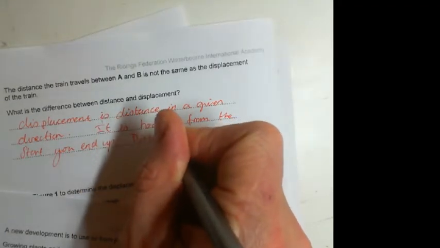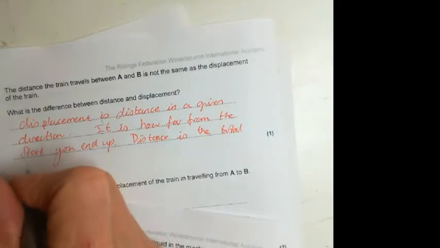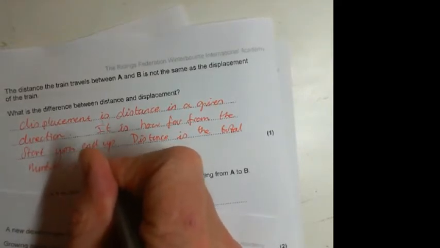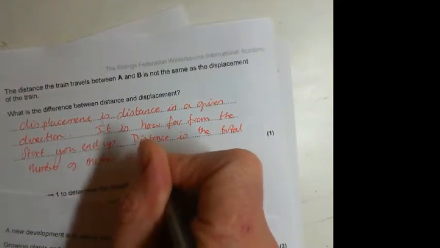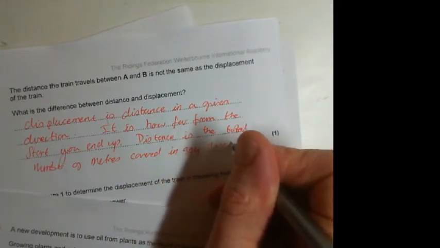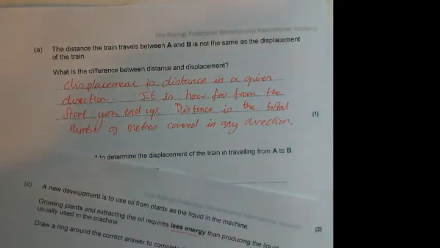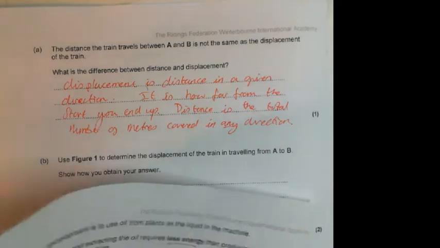Distance is the total number of meters covered in any direction. Now, I don't need to write all of that. Obviously I don't, it's only worth 1 mark. The thing is, I'm not confident of which one of those 3 things they want as their answer, so I've said all of them. Now, as long as I haven't said anything that contradicts itself, then I won't lose a mark. So as long as I'm consistent, I'm okay.